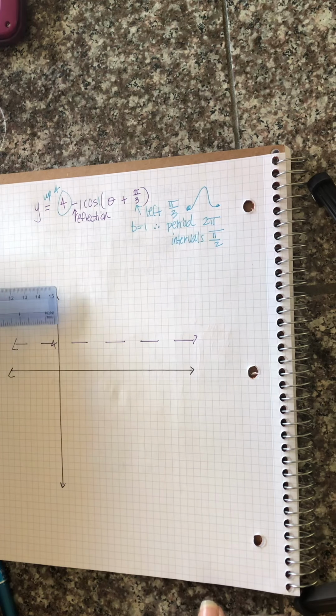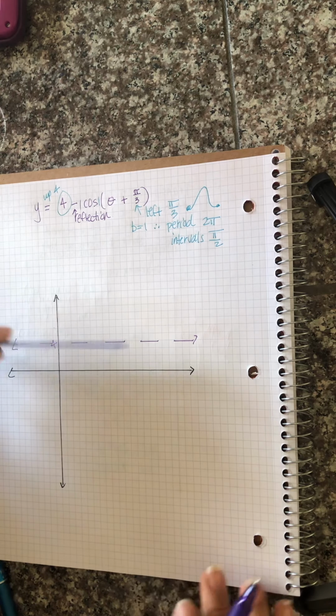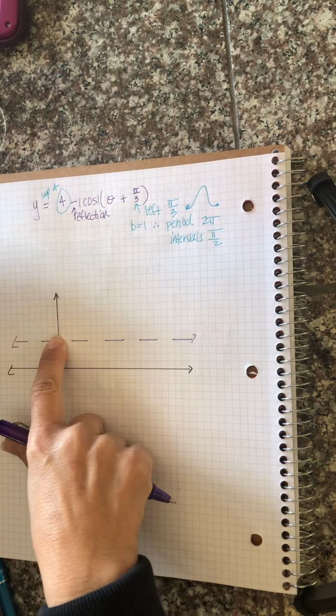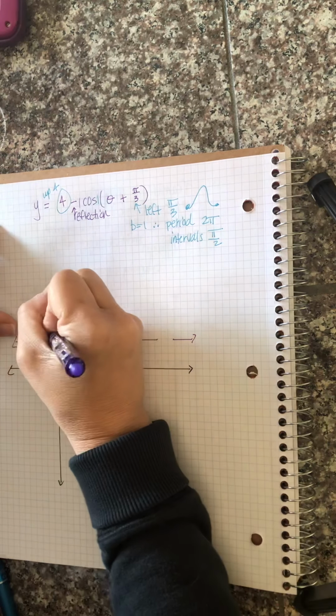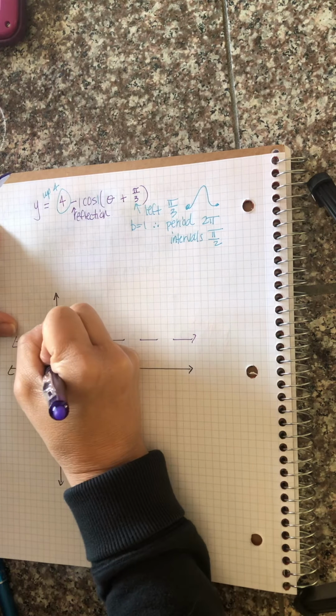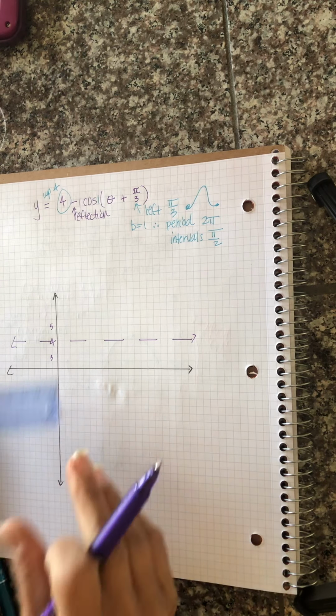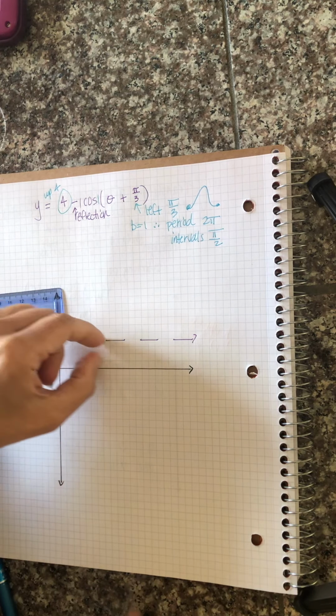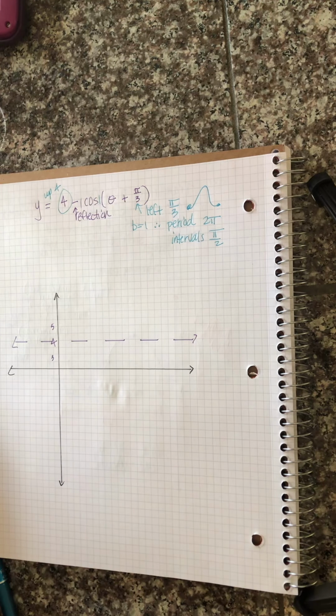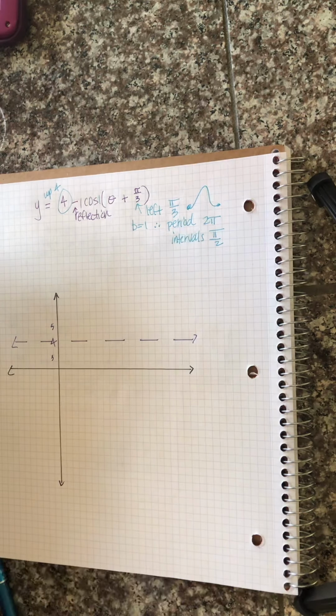Okay, I don't want to go just up 1 space on my graph paper because that's going to look really messy. So I'm just going to go up 1 and down 1. I know that's not exactly right in terms of spacing, but if I drew it really close, then my cosine curve would be really hard to see. I'm going to start left pi over 3.